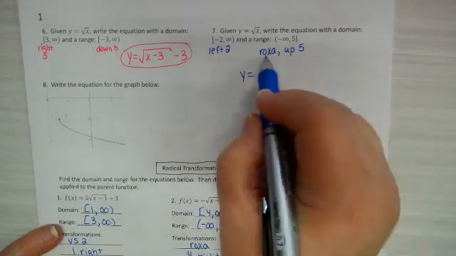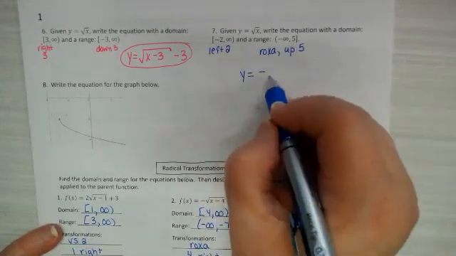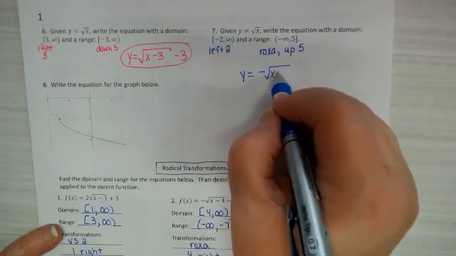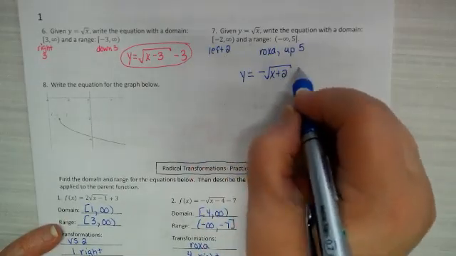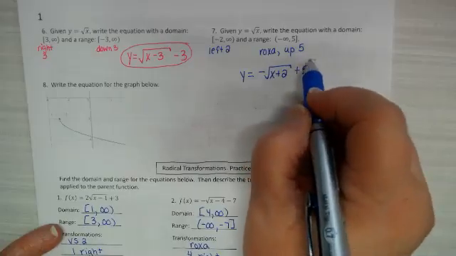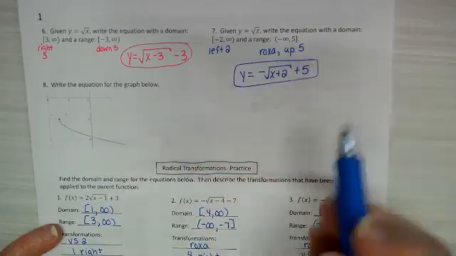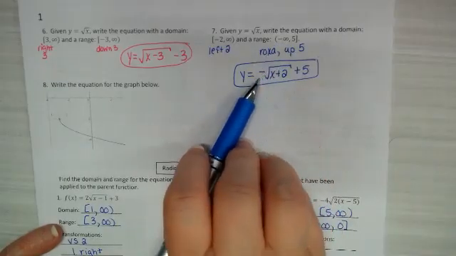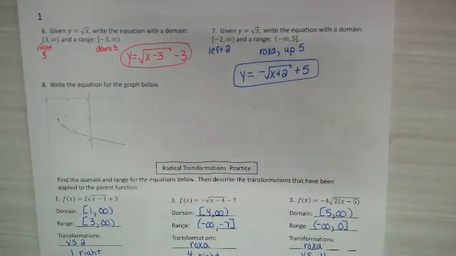Y equals negative square root of, if I go to the left 2, that's x plus 2. And then I went up 5. So this notation here tells me it's a reflection, and that's why there's a negative in front.